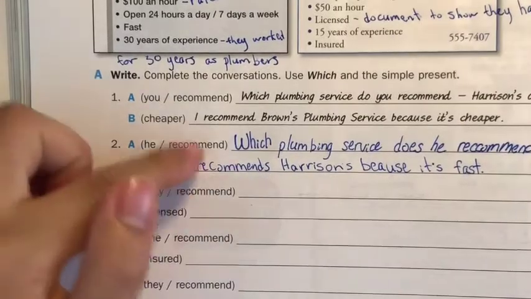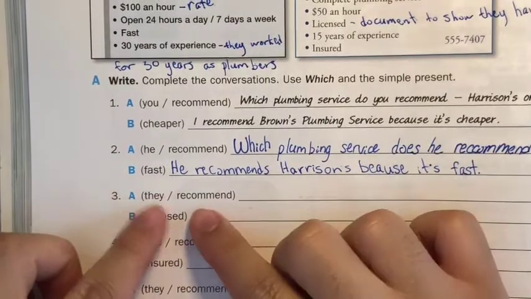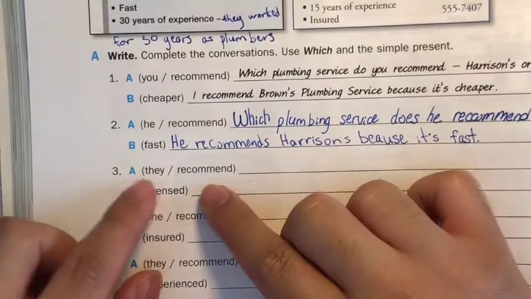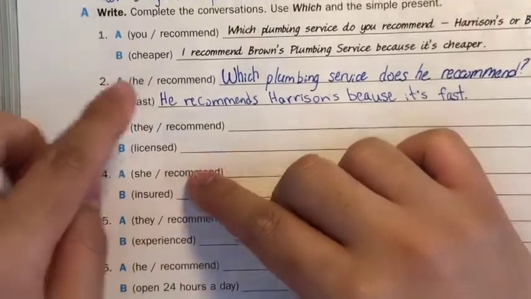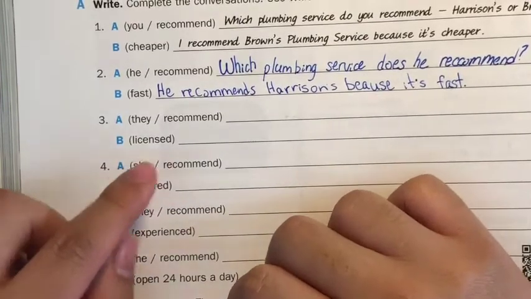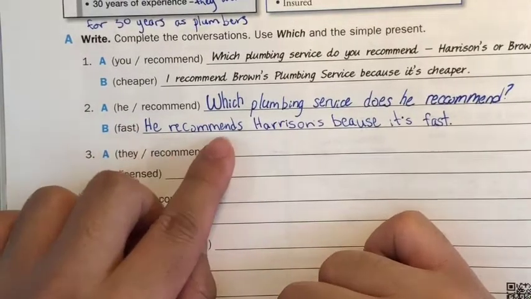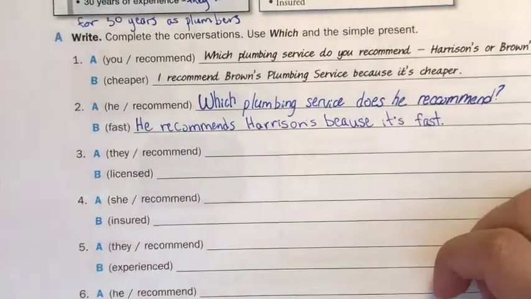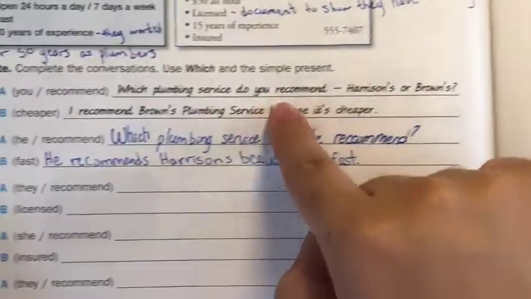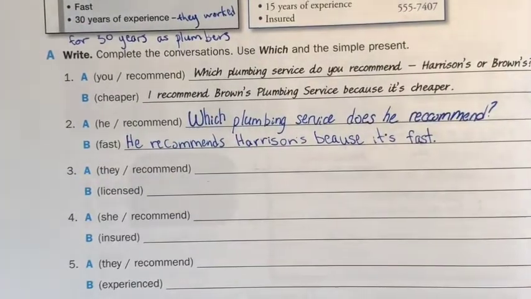Okay, so now you can finish the rest of the questions. Make sure you pay attention to the pronoun and the verb because with the words he and she or it, in the present, the verb has an S behind it. So recommend becomes he recommends. And then we have does he or do you. So pay attention to the pronoun here. And then finish the rest. You can stop the video here.